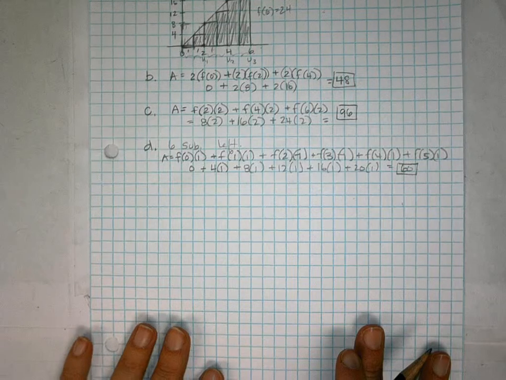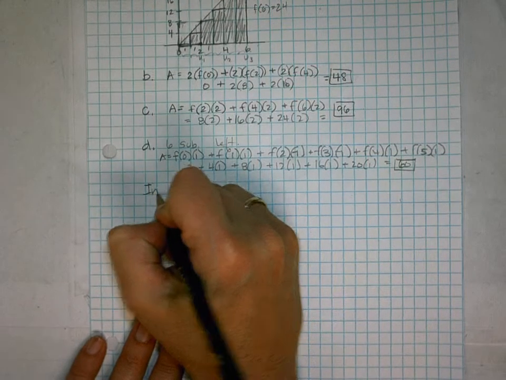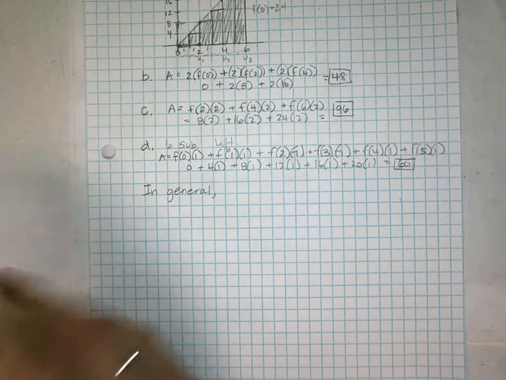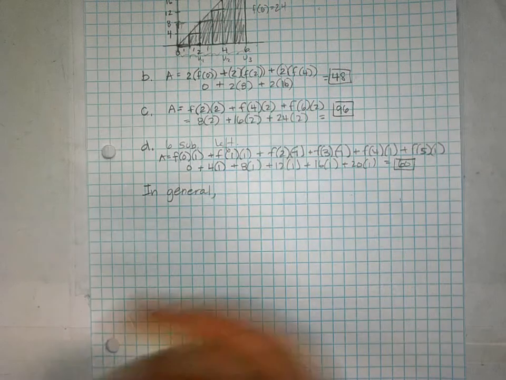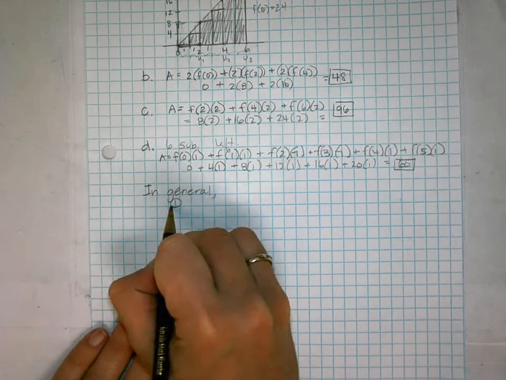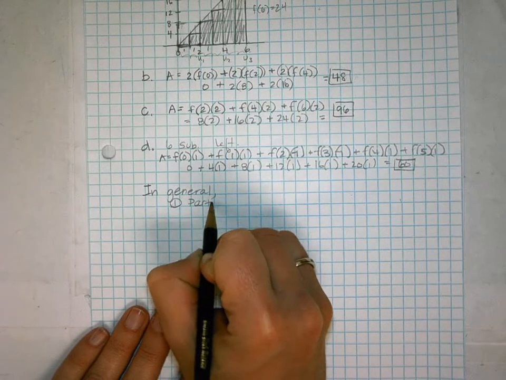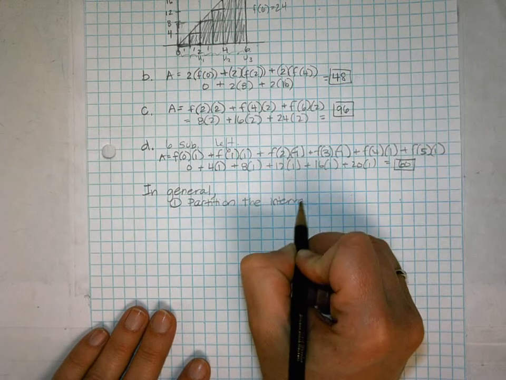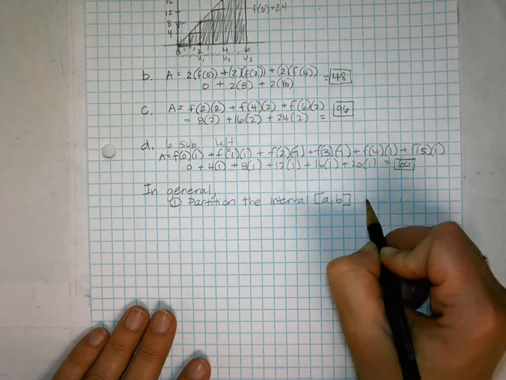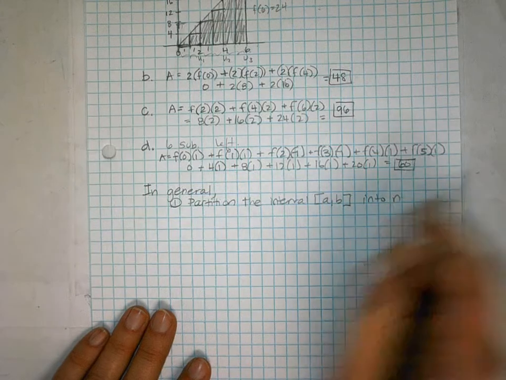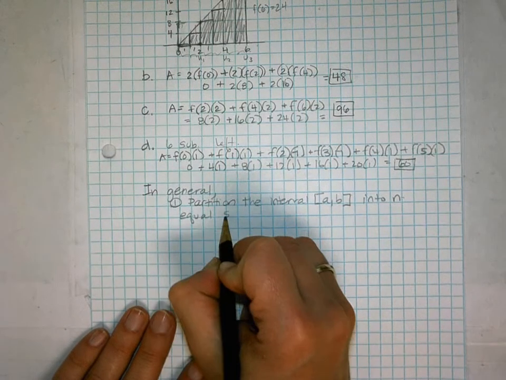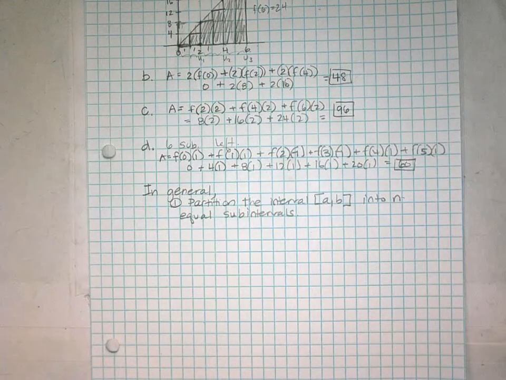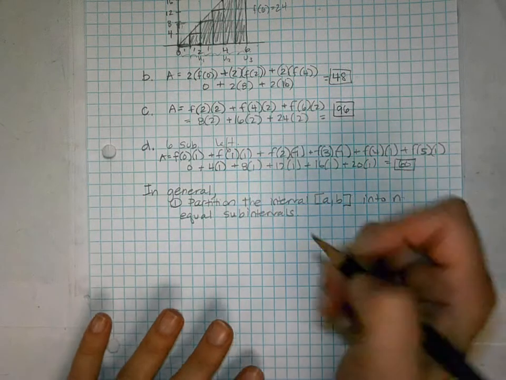So, in general, let's talk about that. In general, here's kind of how you deal with finding the area. These are called area problems. The first thing is that you're going to start by partitioning the interval from A to B into n equal subintervals. So you're going to choose an n amount of subintervals of equal length.